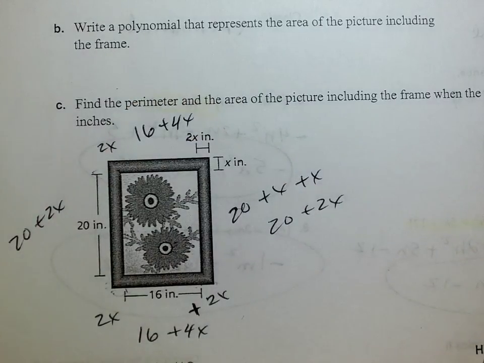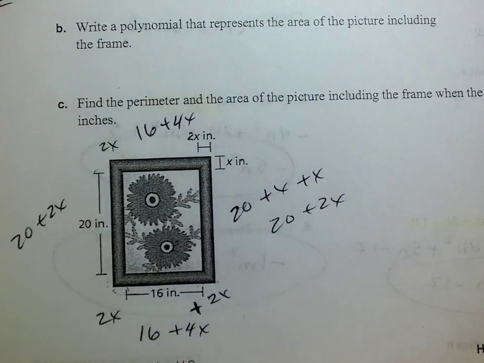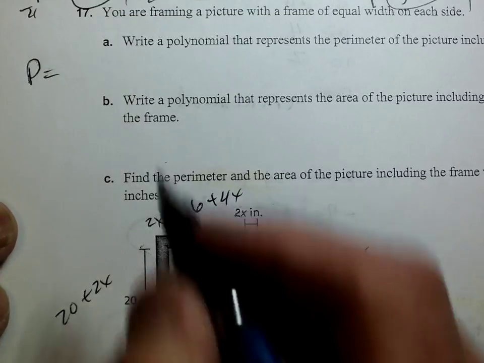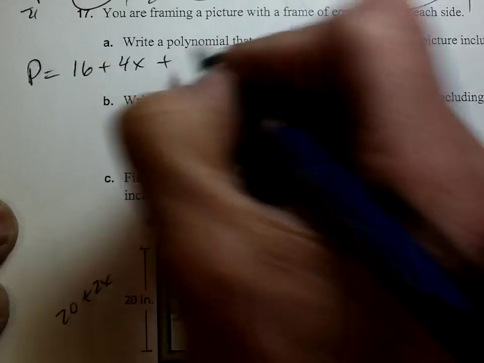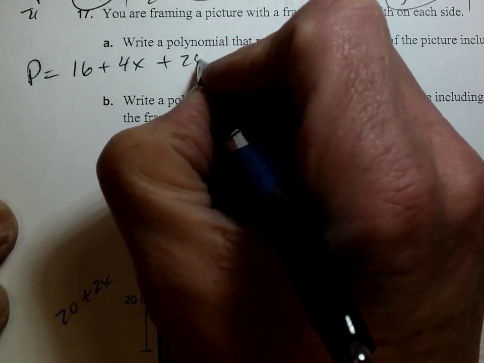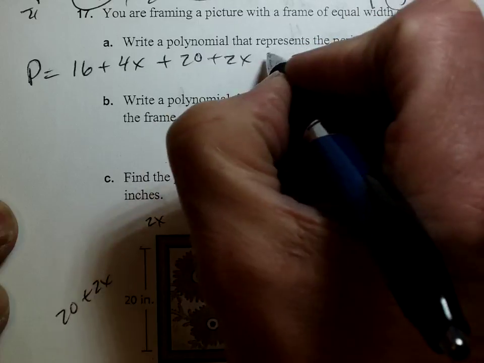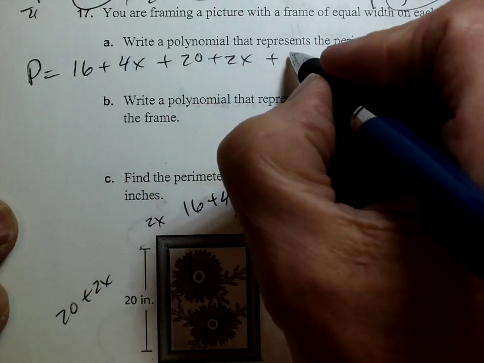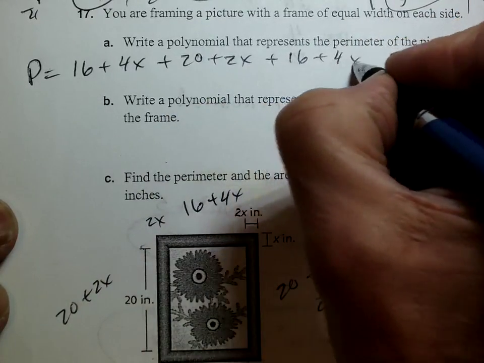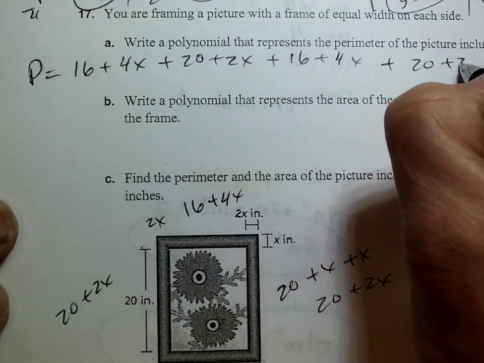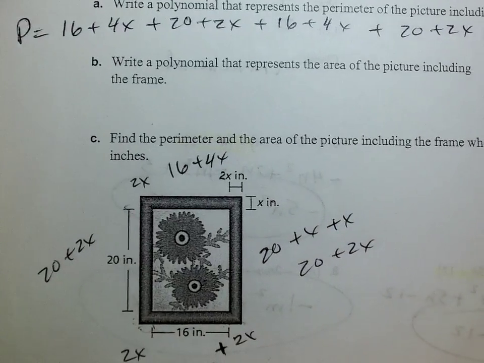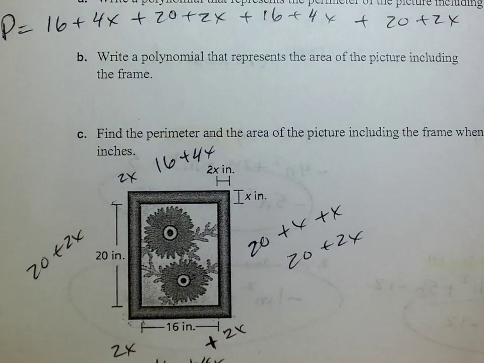So my perimeter is going to be this. Perimeter equals, ready? Let's add them all the way around. 16 plus 4x plus 20 plus my 2x plus another 16 plus 4x, finally plus another 20 plus 2x. Okay, now I'll slide up so you can see it. Here's my perimeter. So all I'm doing is adding all the way around. I'm going this side 16 plus 4x plus this side, because perimeter, right?